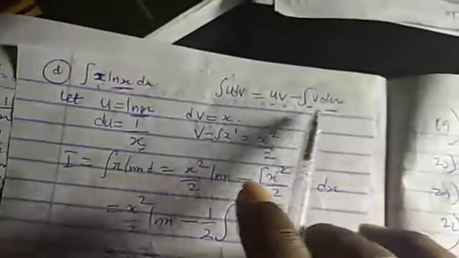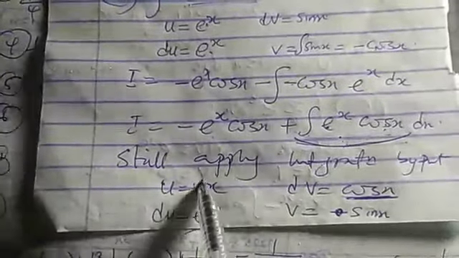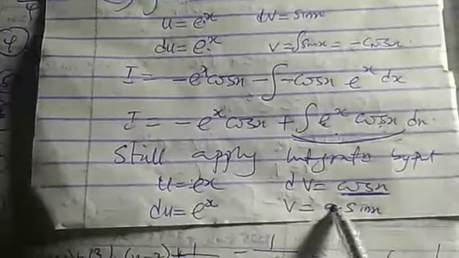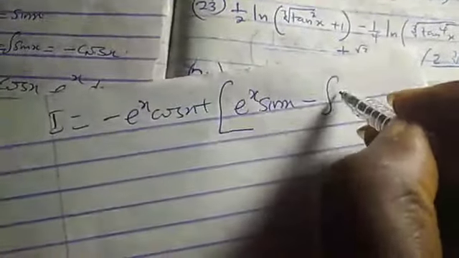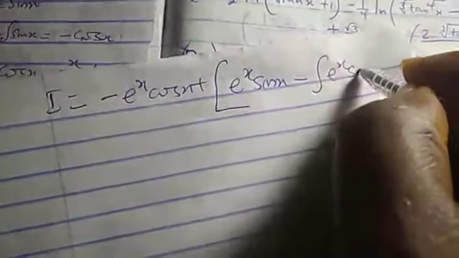So we use the formula uv minus integral v du. Uv, that is e^x sin x, minus the integral of v du. This is our v du, that is exponential x sin x dx.